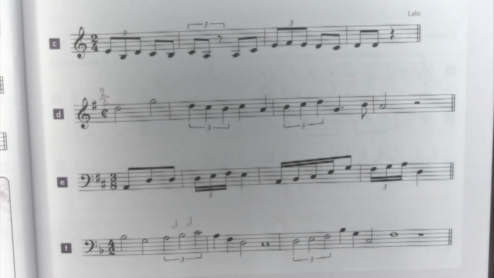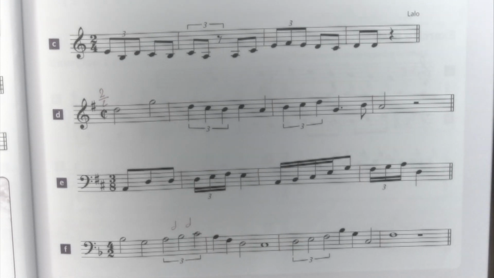Bar line. 1, 2, 3 and 4. Bar line. 1, 2, 3 and 4. Final bar line. Sorted. I leave it here for a few seconds for you to see it.